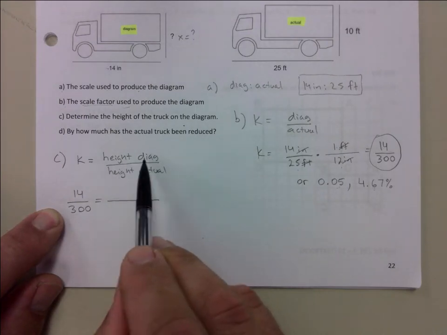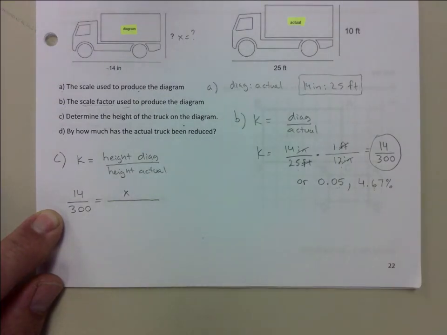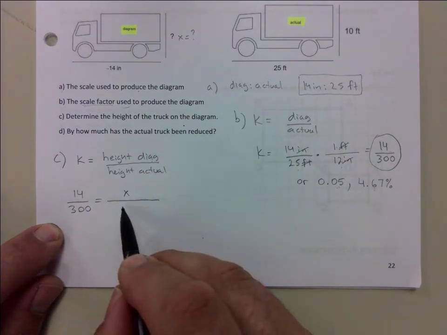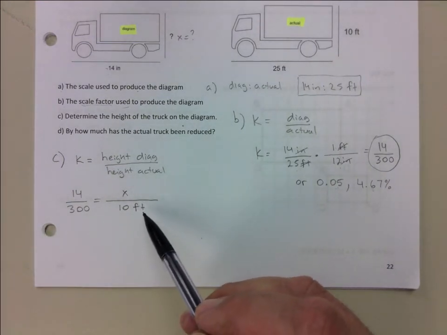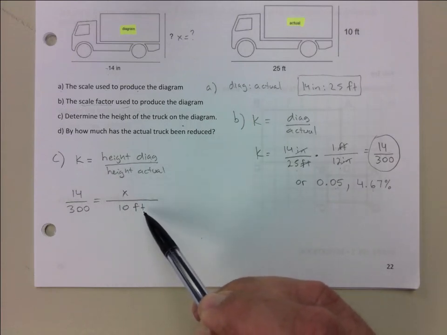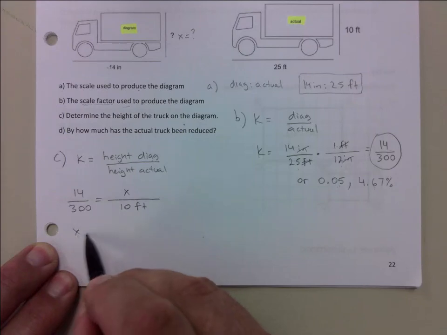Do we know the height of the diagram? No, that's what they're asking for, so that's my unknown. Do I know the height of the truck? Yes. What is it in? 10 feet. The only unit that shows up here is feet, so my answer, therefore, is going to be in feet. Just little things to watch out for.